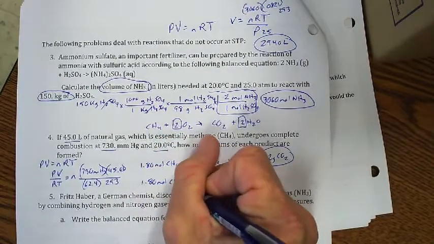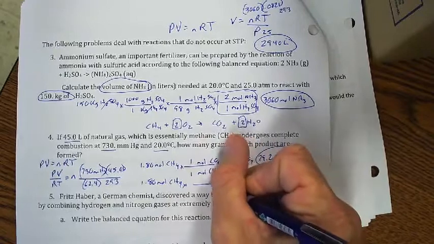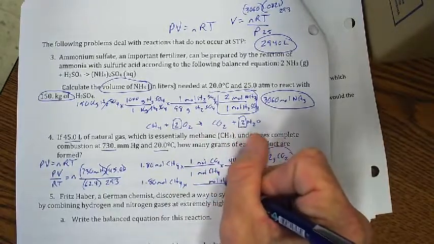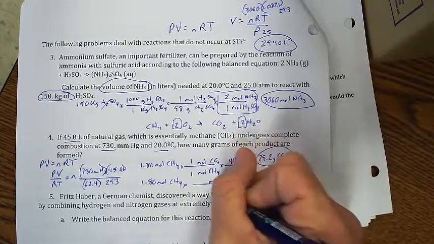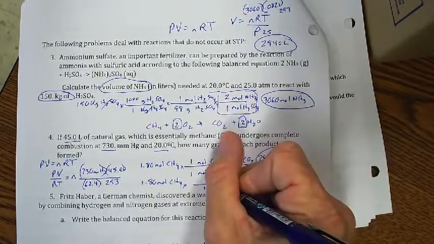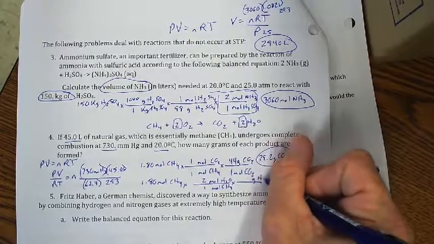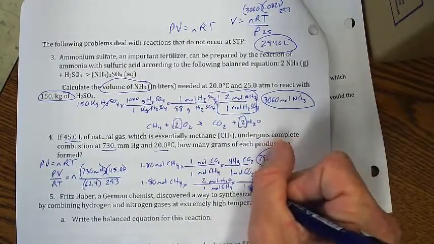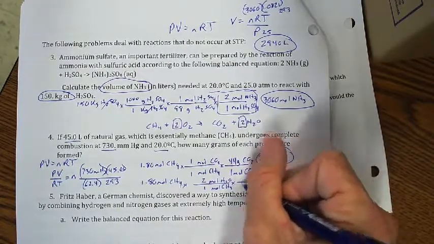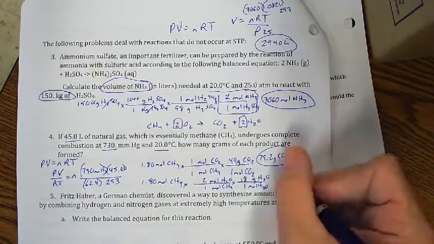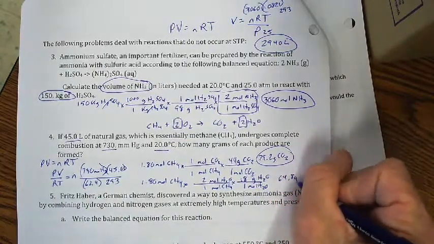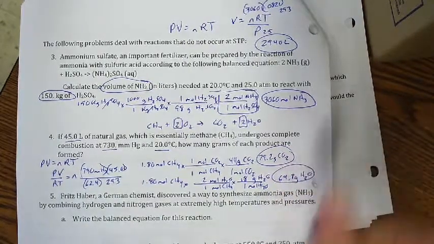We'll solve for the other product. 1.8 moles of CH4. Again, we're going to go to moles of H2O because that's the other product there, over moles of CH4. 1 mole of this is going to produce 2 moles of H2O. Then we're going to go to grams of H2O. Again, over moles, that weighs 18 grams. So 1.8 times 2 times 18 is 64.8 grams of H2O.